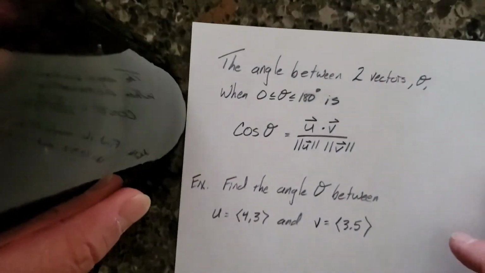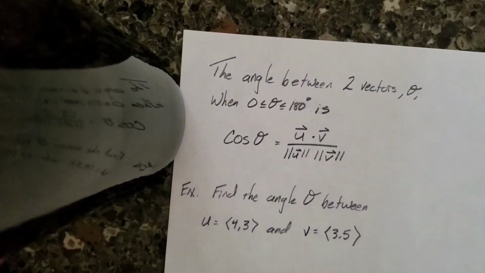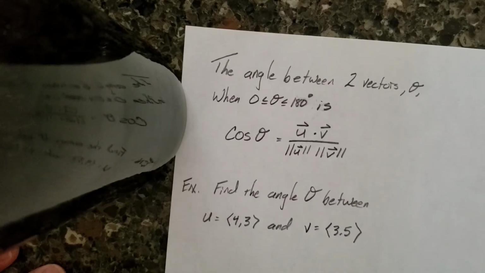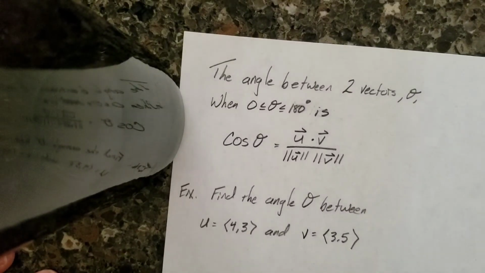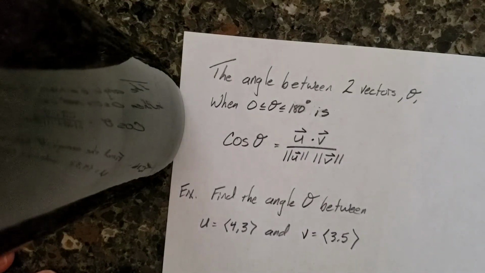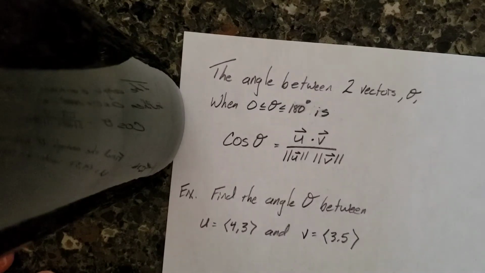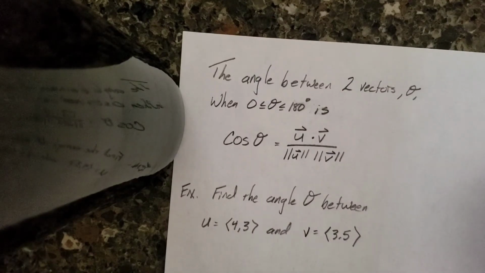I'm going to keep going on here. Another thing you can do with dot products is you can find the angle between two vectors. Okay, the angle between two vectors, theta, when 0 is less than or equal to theta, which is less than or equal to 180 degrees, is cosine of theta equals u dot v over the magnitude of u times the magnitude of v.